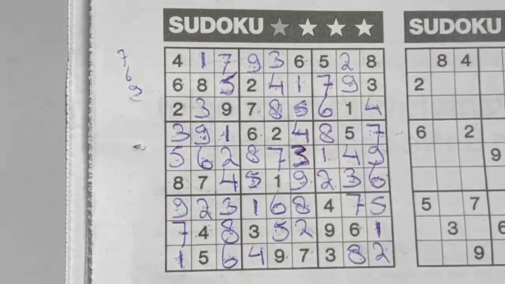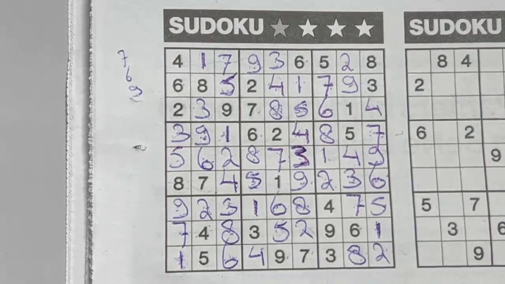Finished in 12 minutes. Alright, for a Sudoku with 1 star, I'm very pleased. Do you think so? Thumbs up, otherwise thumbs down.